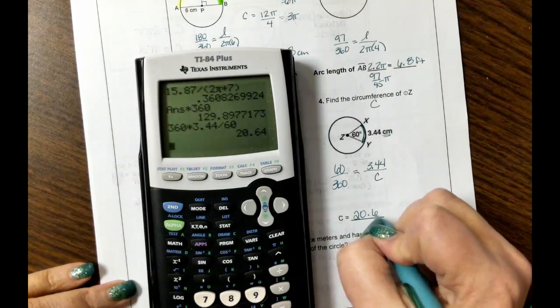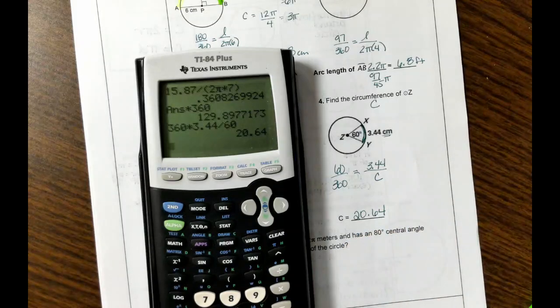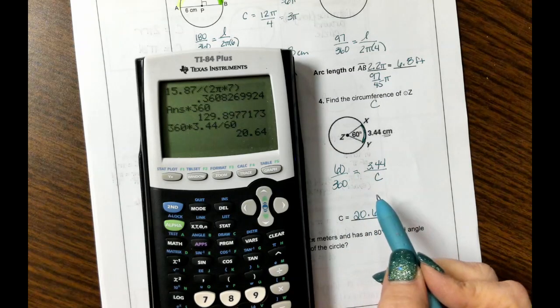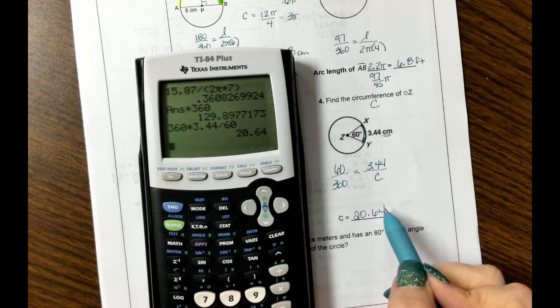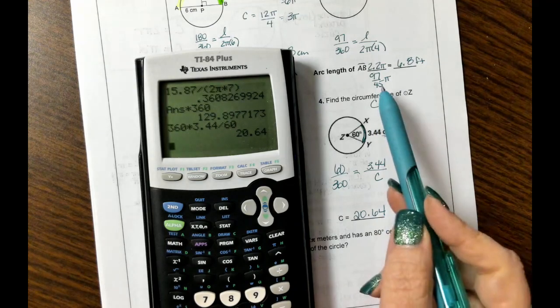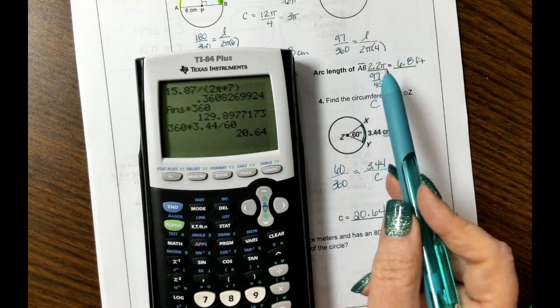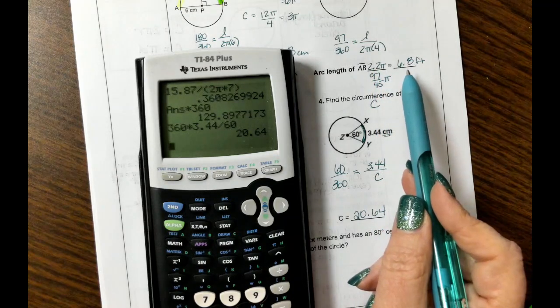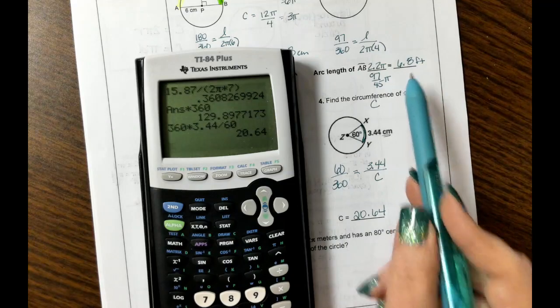Now, one of the tricky things is recognizing when to keep the pi and when not to. If there's not a pi in the problem, then you're not going to leave pi in the answer. If there was a pi in the problem and you didn't hit the pi key, then you keep the pi. If you hit the pi key, then don't keep the pi symbol. So you have to keep up with that.